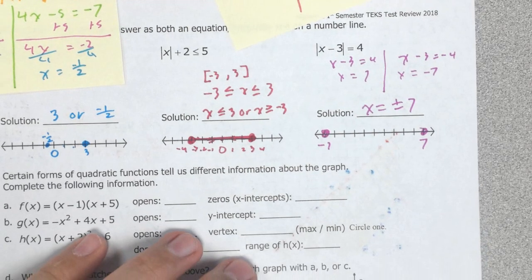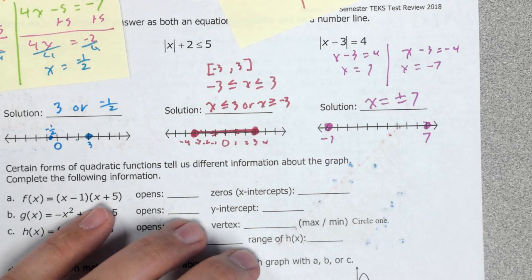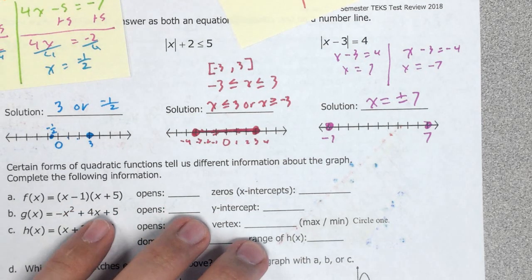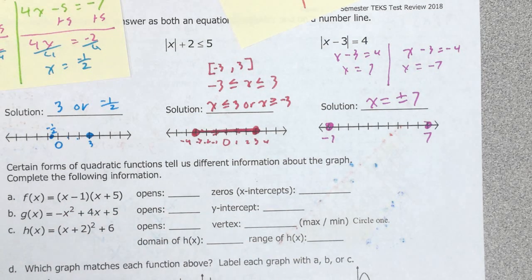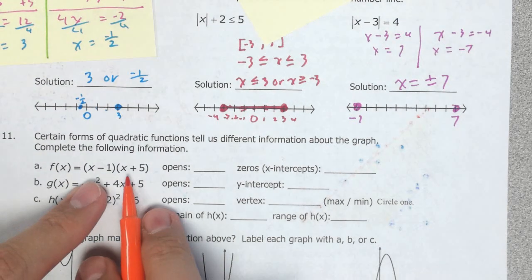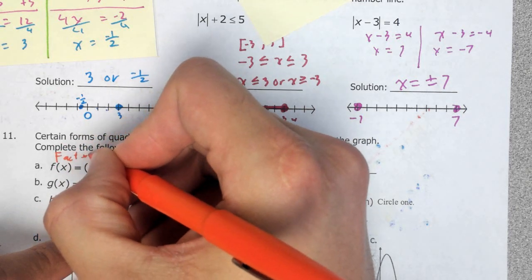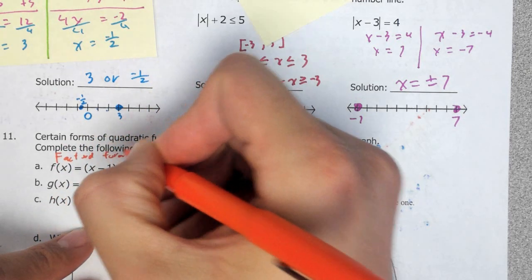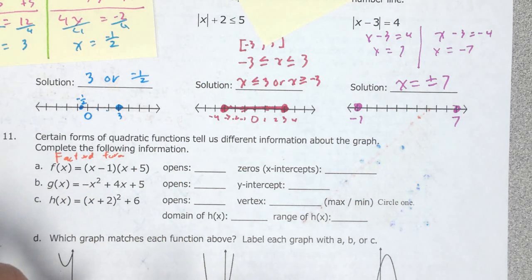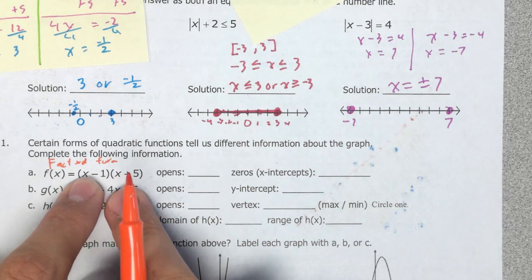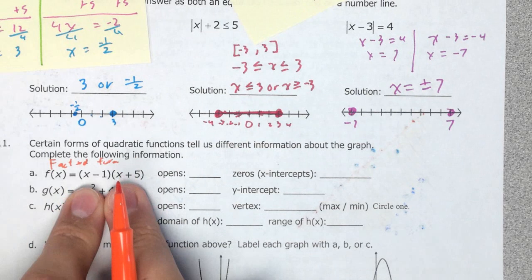Okay, certain forms of quadratic functions tell us different information about the graph. What can we see with these? Okay, the first one. This is factored form. First factor, second factor. It's positive.